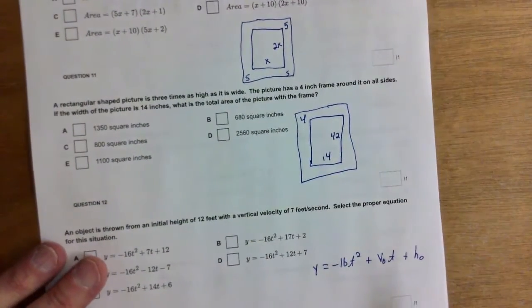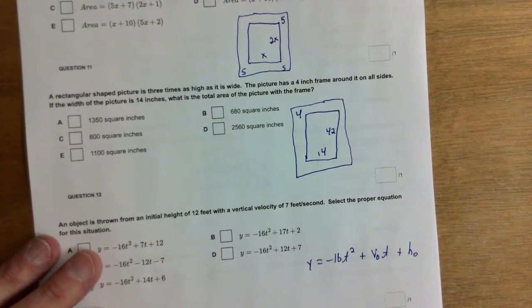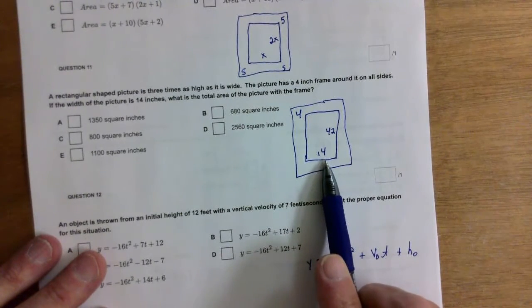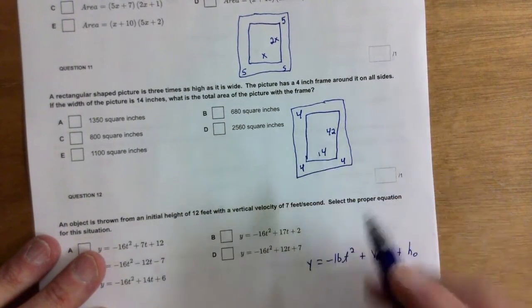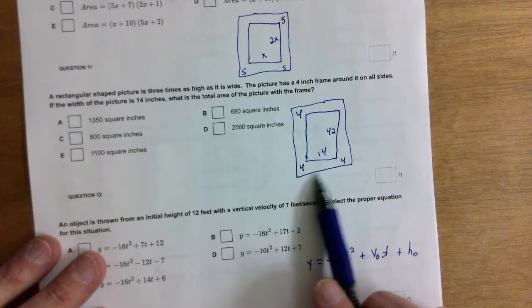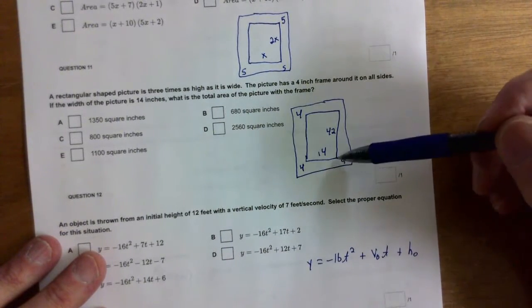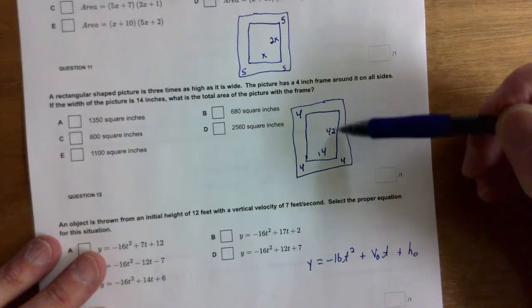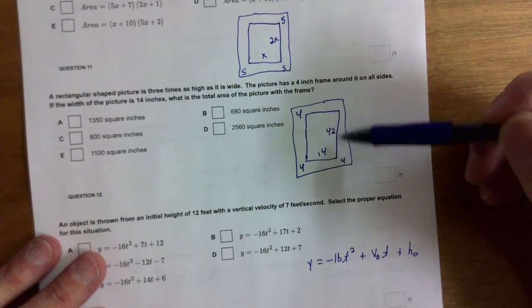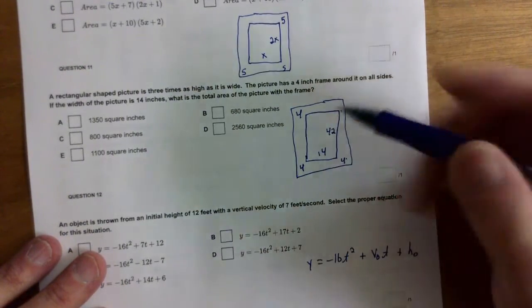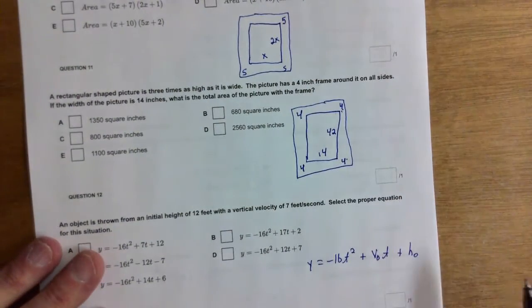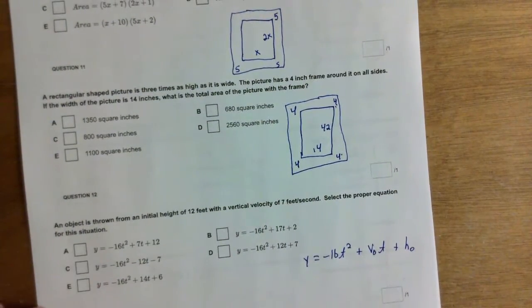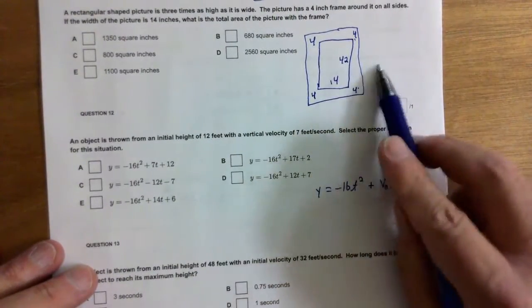All right, this one, you guys, use the numbers. This one down here is 14, and then plus 4 plus 4. 14 plus 8, I guess that would be. And this up and down is 3 times greater, so this is 42 up and down. So 42 plus 4 plus 4. Take those two numbers, multiply them together. You get your answer. Again, length times width, guys, all right?